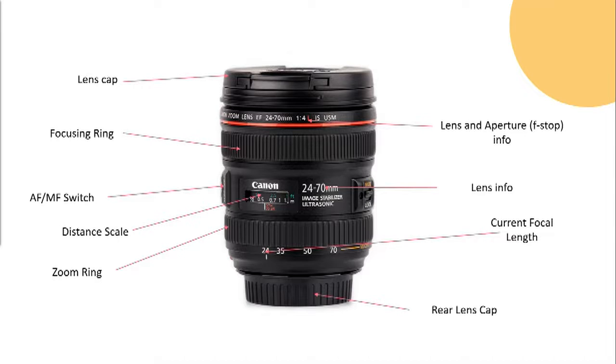We have our rear lens cap, which you absolutely need to attach to your lenses when you are not using them. If you have not got your lens attached to your camera, please use your rear lens cap, because the glass, the elements are so sensitive and so important that you have to protect them at all times.